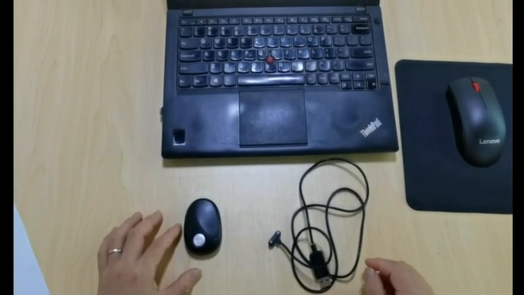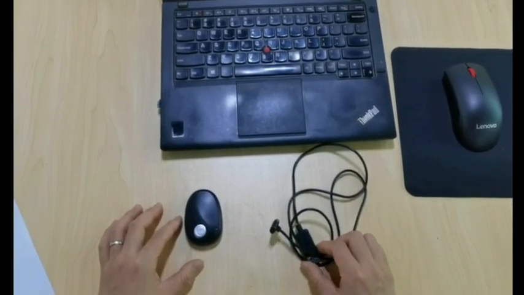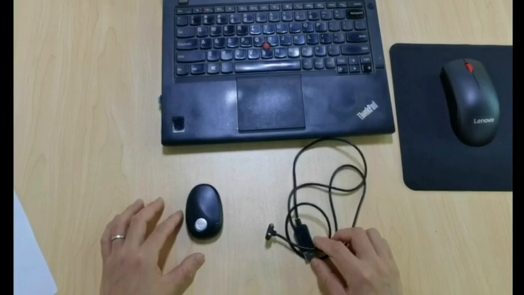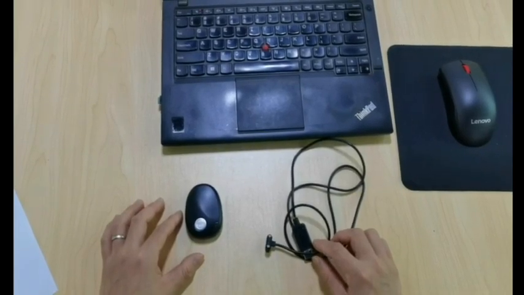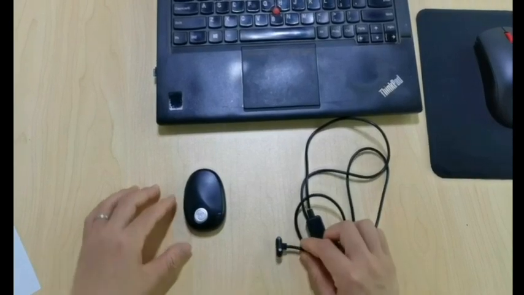Get the device and our data cable ready. The data cable must be from our company. Other data cables will not work. Now connect the device to computer with our data cable.